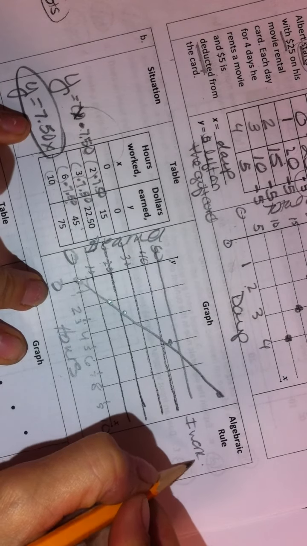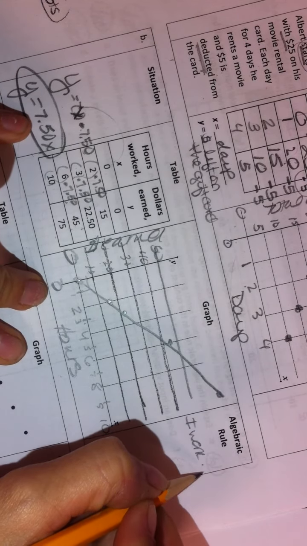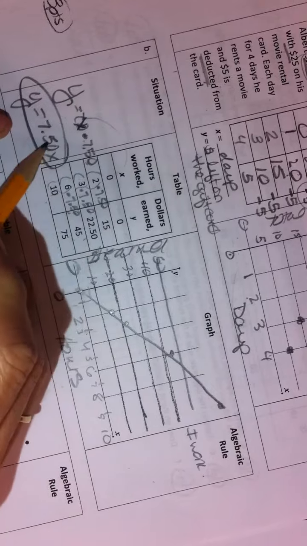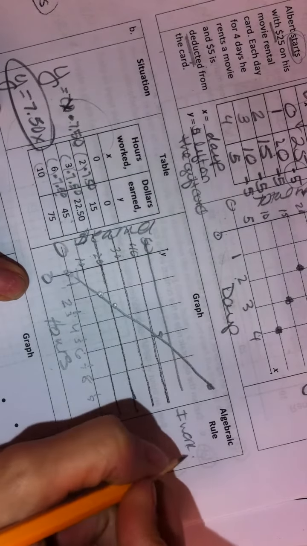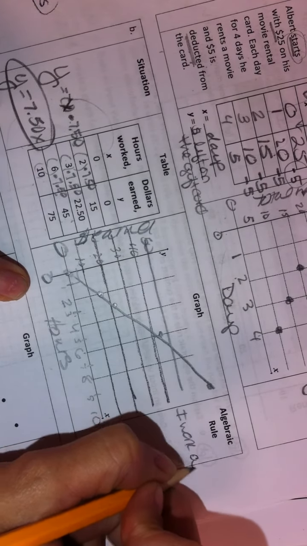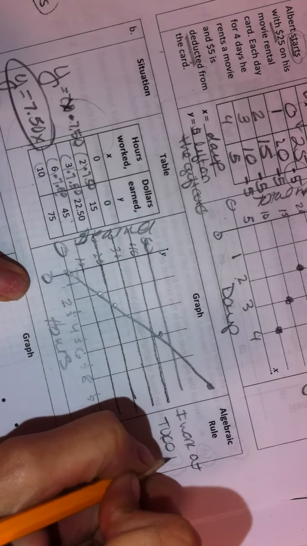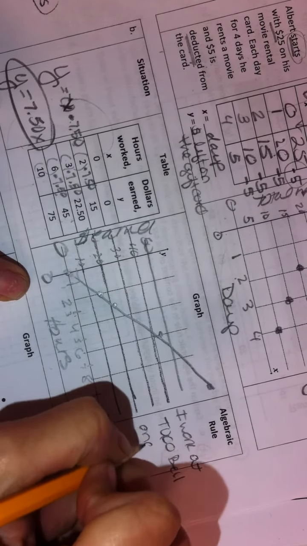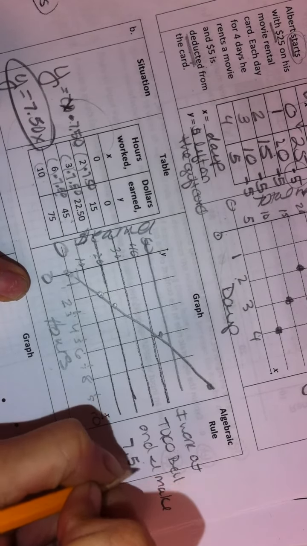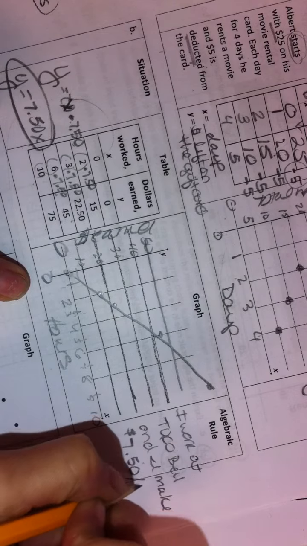So basically, you can say that... I'm sorry, that's right, I switched these. This is the rule, so this should be the situation. I work at Taco Bell, and I make $7.50 per hour.